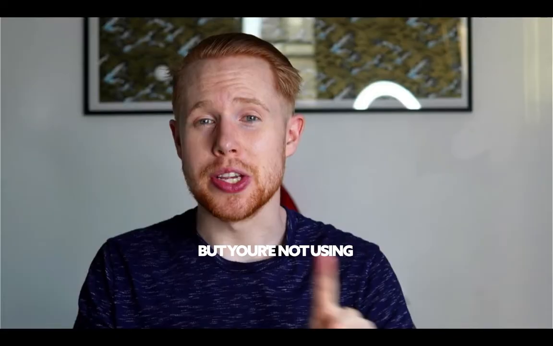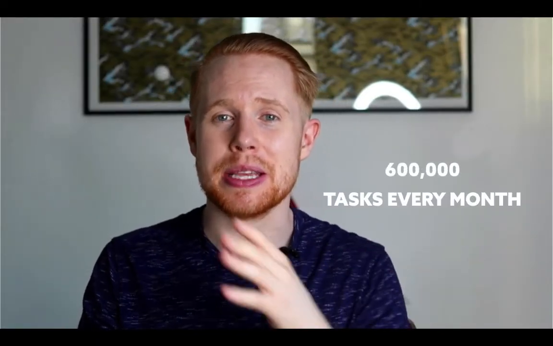So if you're currently using Zapier.com, but you're not using webhooks, you are missing out on one of the best features that it has to offer. In fact, I automate about 600,000 tasks every single month, and the main trigger or the main action that I use in Zapier is webhooks, right? So what are they and how can they benefit you?